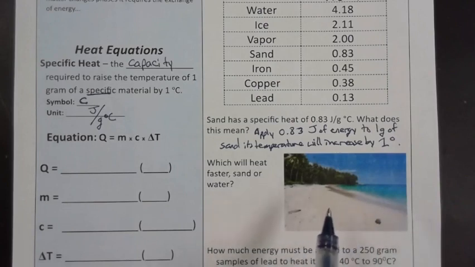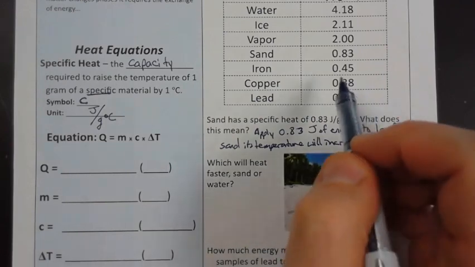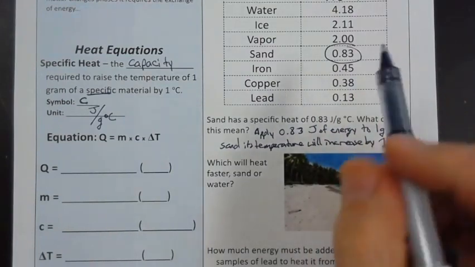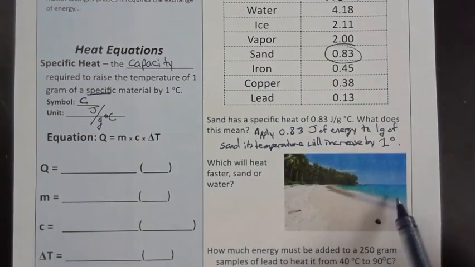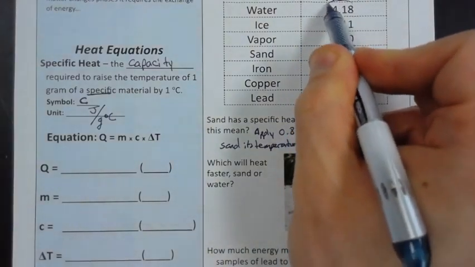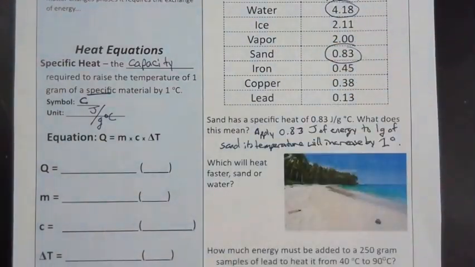Well, the reason why the sand heats up to a higher temperature is because it has a smaller energy requirement. The reason why the water heats up to a lower temperature is that it needs more of that energy from the sun. It has a higher capacity to change its temperature.